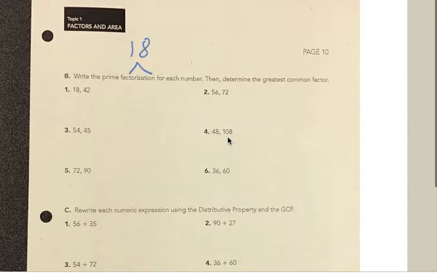What are two factors that equal 18? You can pick any two. So I'm going to say 2 times 9. And then you look at those two factors and you say which one of these are prime. Remember we talked about this in class.